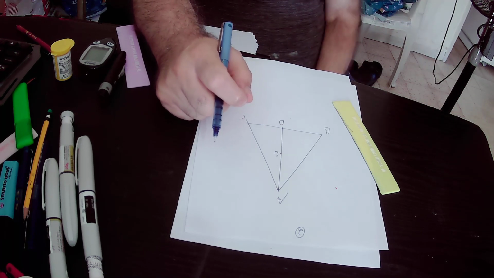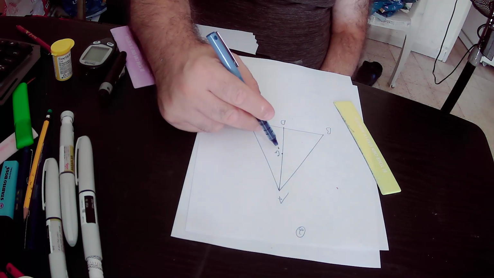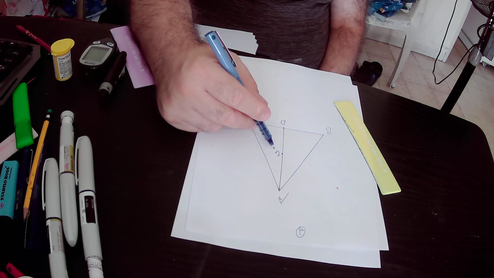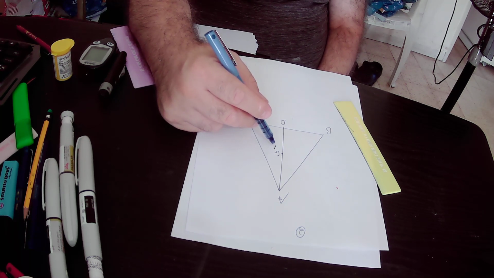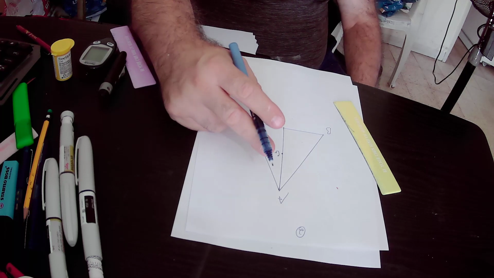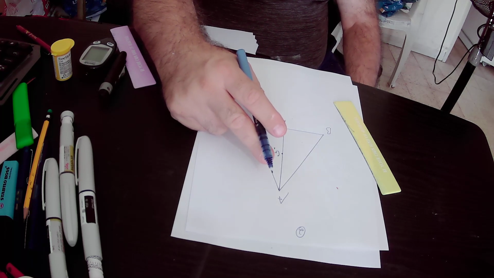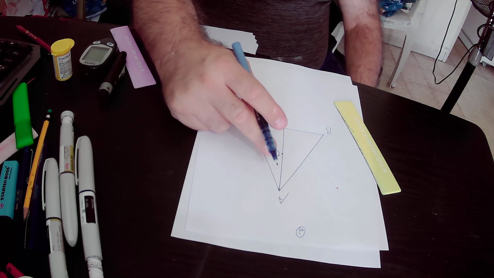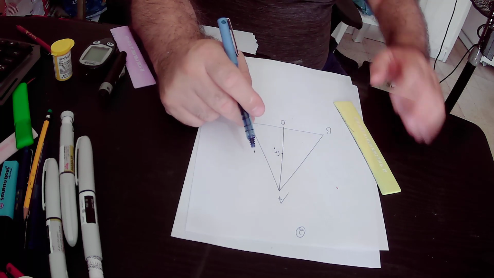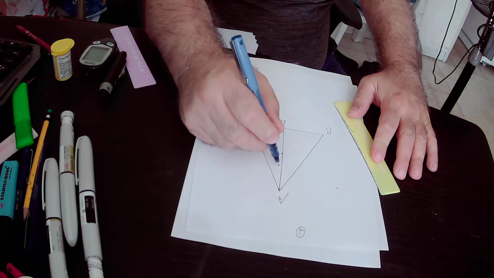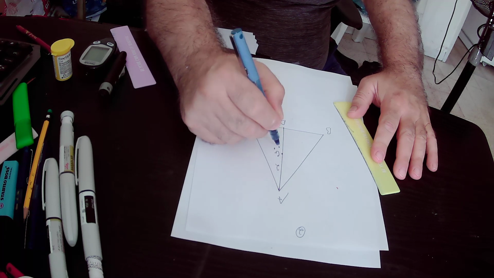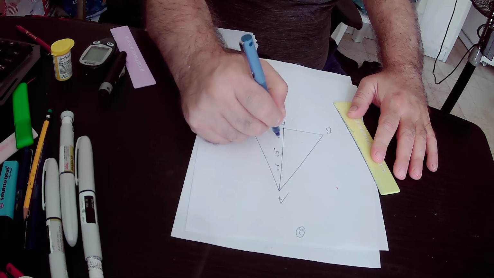Then the centroid G divides the median AD in a ratio of 2 to 1. So if AG is 2 units, then GD will be equal to 1 unit.